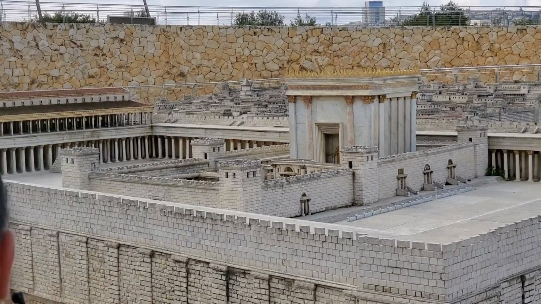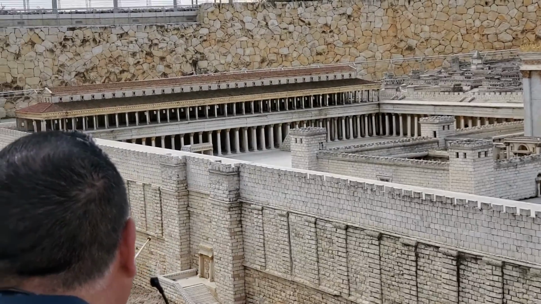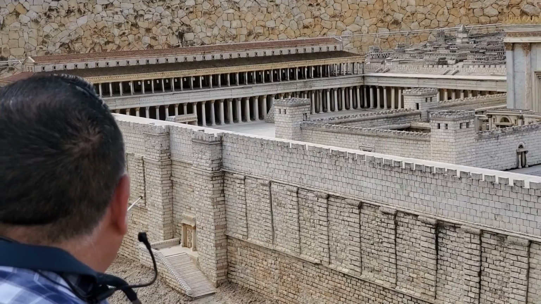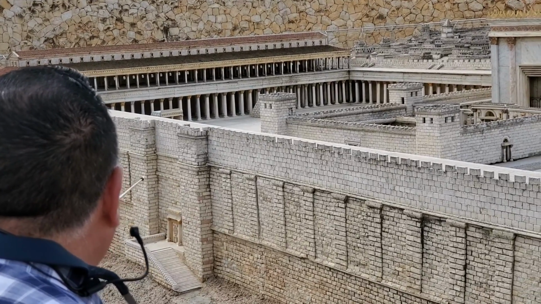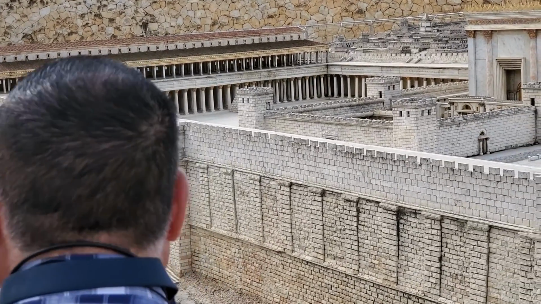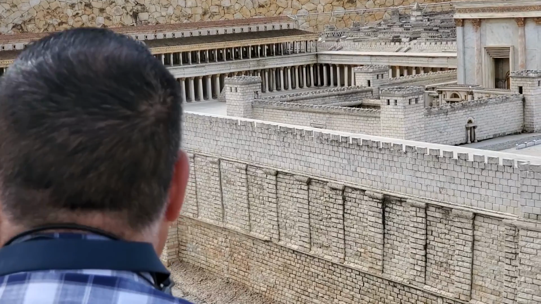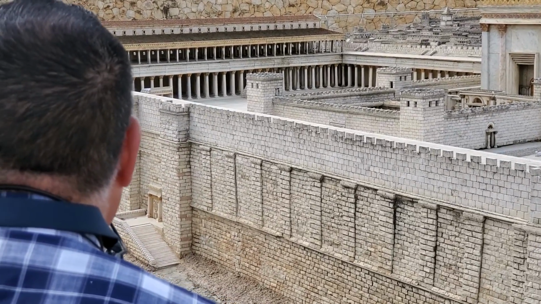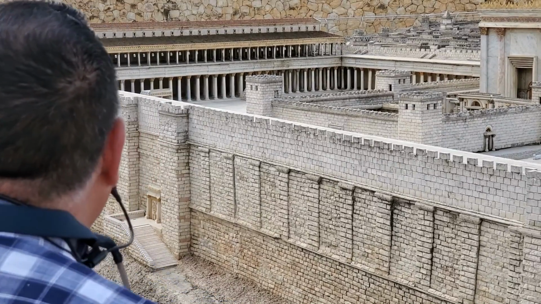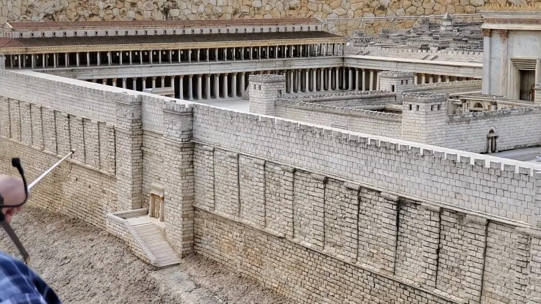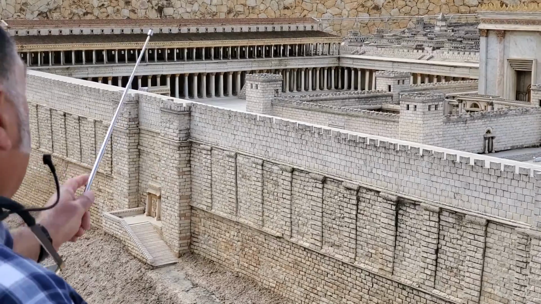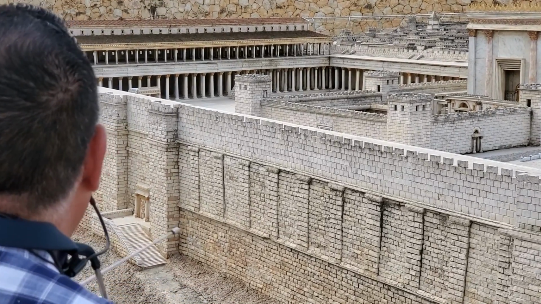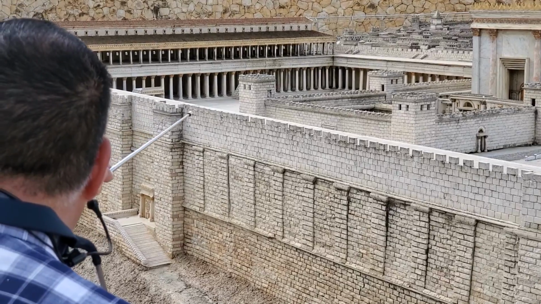Now, straight ahead, we can see the Golden Gate, or the Gate of Mercy, on the eastern side of Temple Mount. Golden Gate was closed for 364 days of the year, open only once a year, on the day of Yom Kippur. That day, only the high priest of Jerusalem, he alone, was allowed to enter the city through that gate. During the time of Jesus' triumphal entry to Jerusalem, he entered the city through that gate.